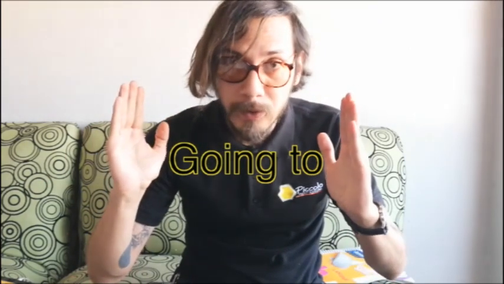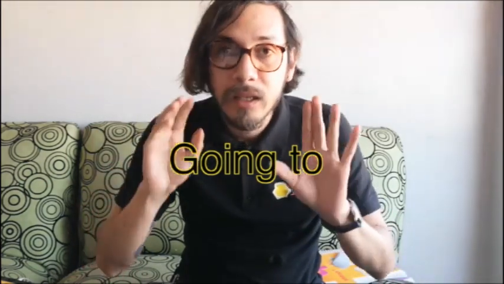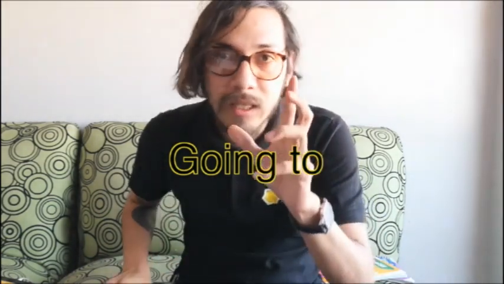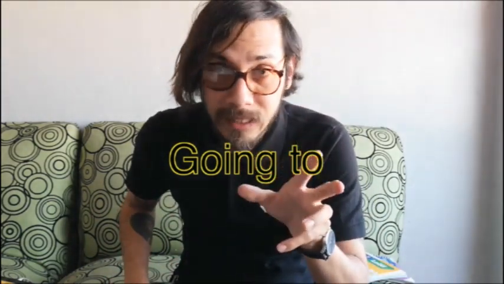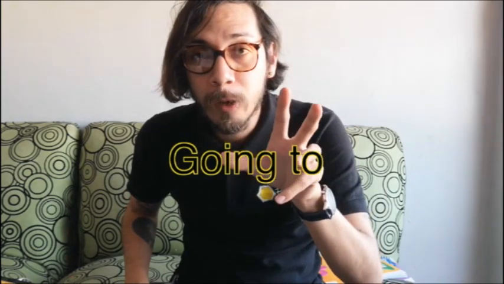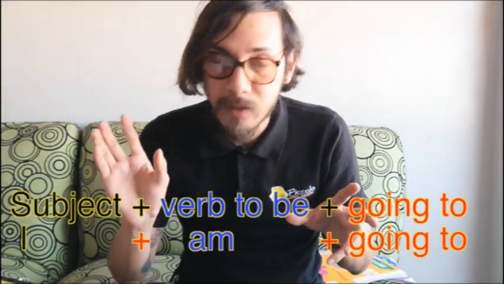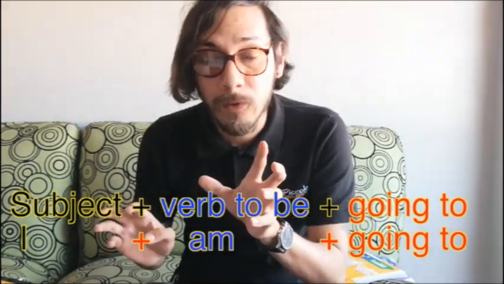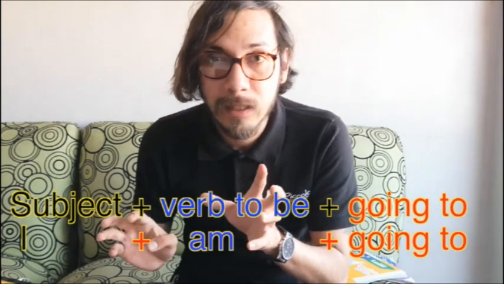Let's start with going to. This is the main difference. When using going to, and this is how you are going to identify them, you are going to use the subject, for example, I, and you are going to use the form of the verb to be.